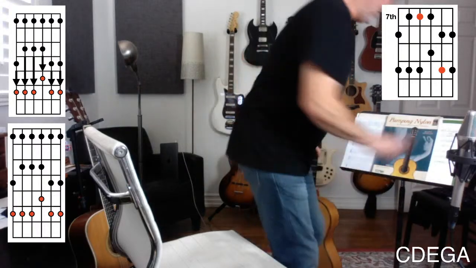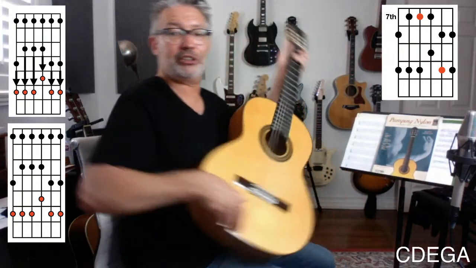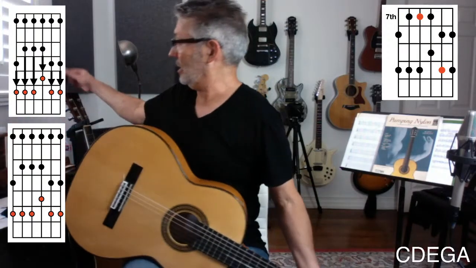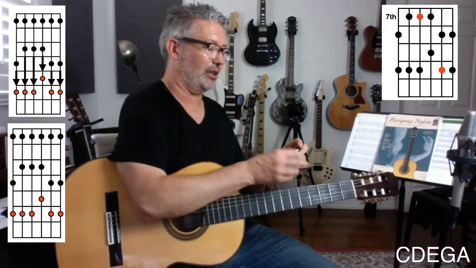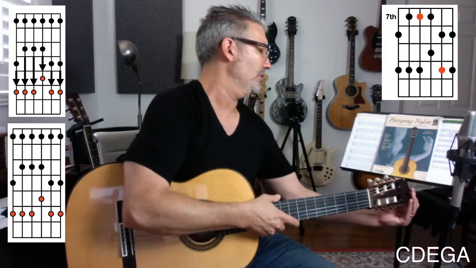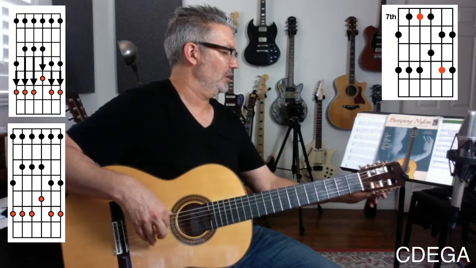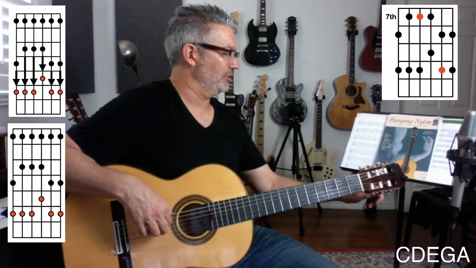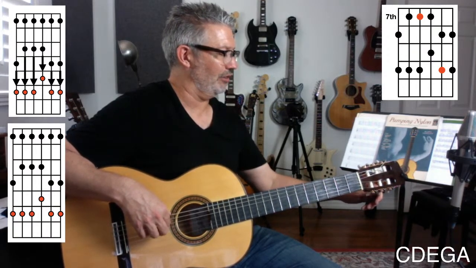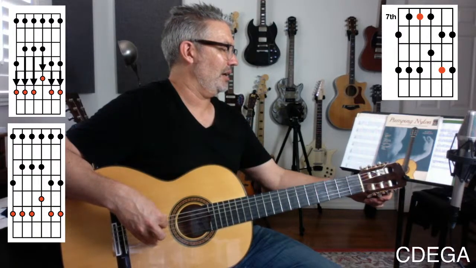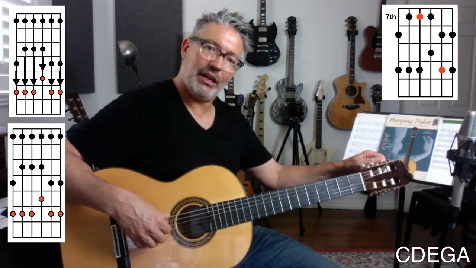I was looking in this book, the Pumping Nylon book, because I hadn't looked at it in a while, and I noticed that I'd written some things in there. I was like, oh, what did I write? And I went, oh, fingering. Well, that's interesting. And there was a passage. It was in a flamenco piece, and the passage started on the downbeat.